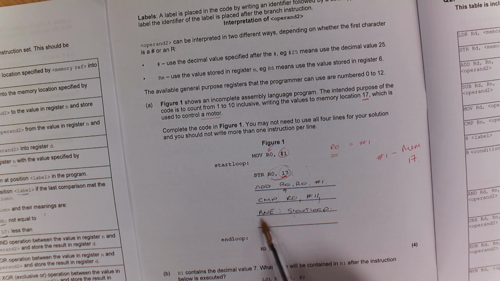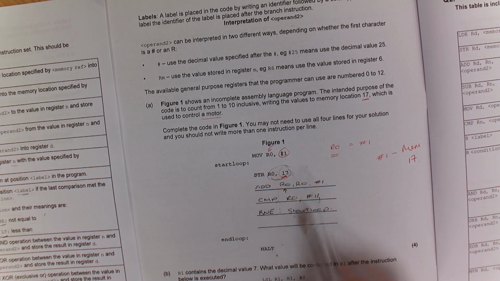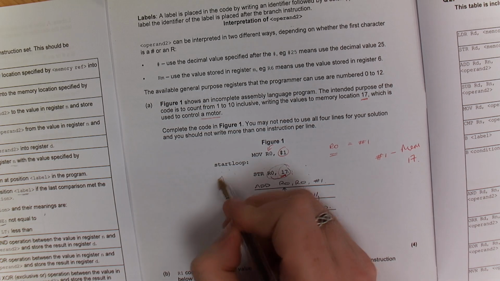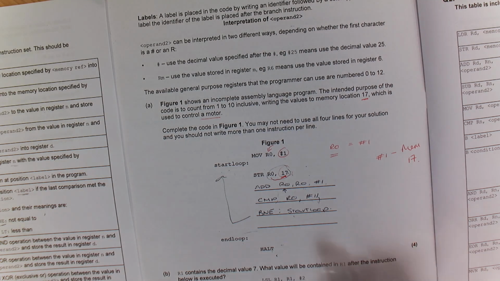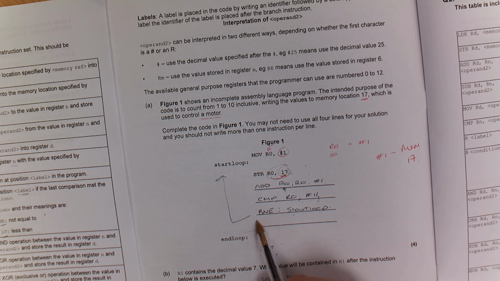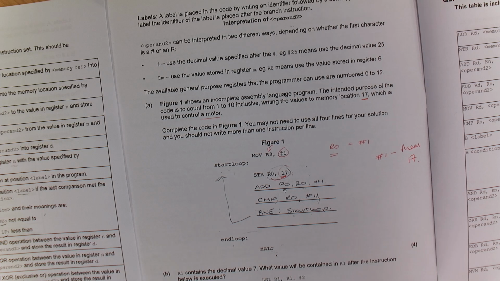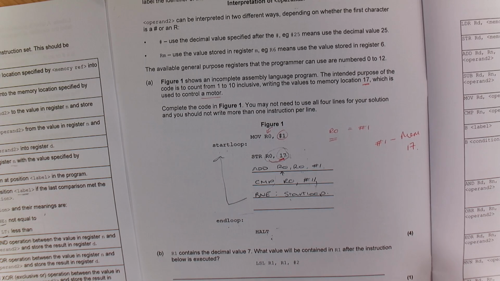Am I making sense of why I would put that there? Every time it's not equal to 11, it's going to keep going back up. You need to have something that sends it back for the loop to continue. If it is equal to that, then it's going to go to the end loop. It's just going to go to the next set of statements. Would anyone like clarification on that? I know I may have done that in a bit of a roundabout way.